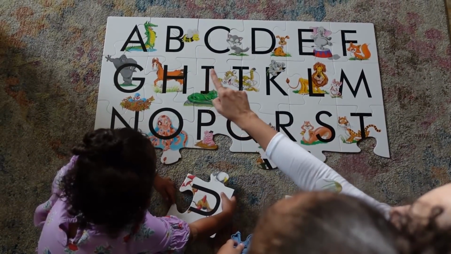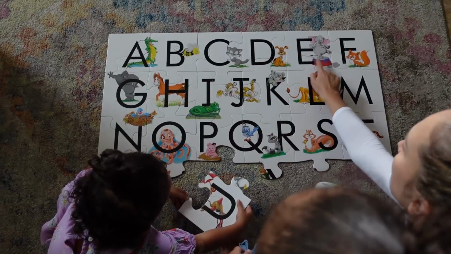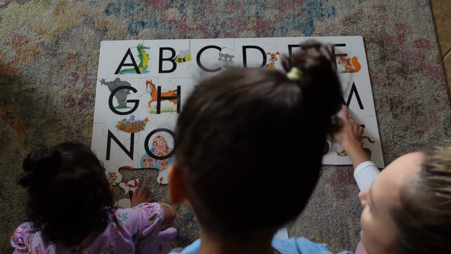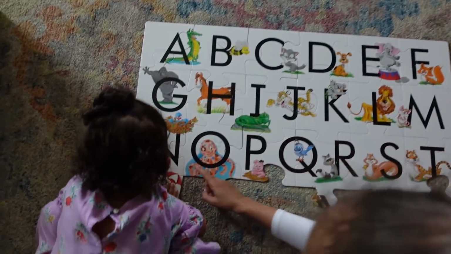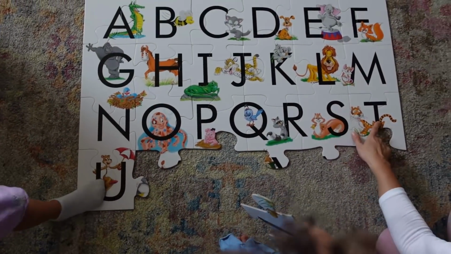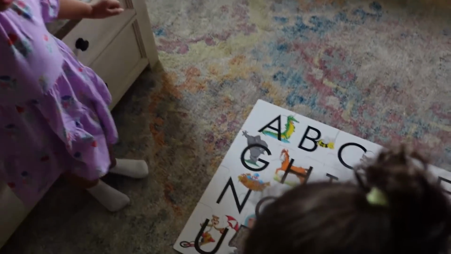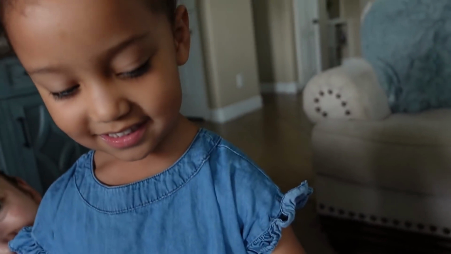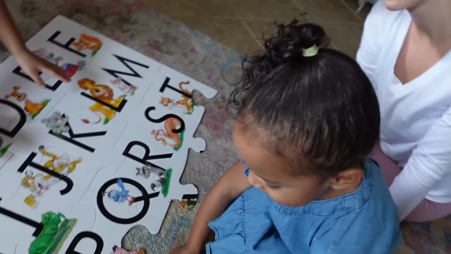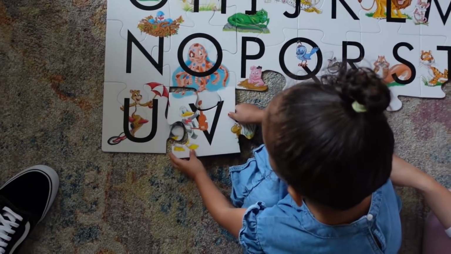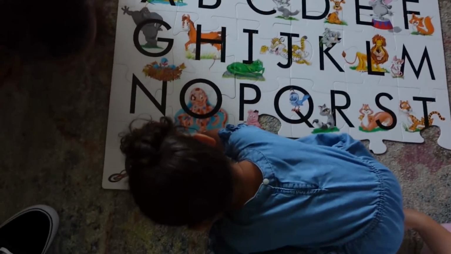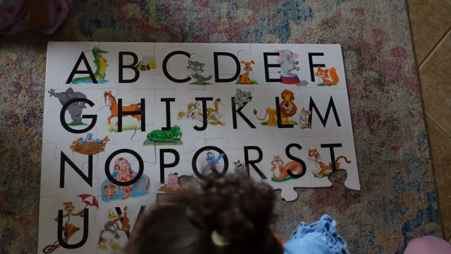Great. So we had A, B, C, D, E, F, G, H, I, J, K, L, M, N, O, P, Q, R, S, T, U. And then comes V. Violin. You have the violin part? Go ahead and put it down, Phoebe. Right here? That looks like it fits to me. Great job.